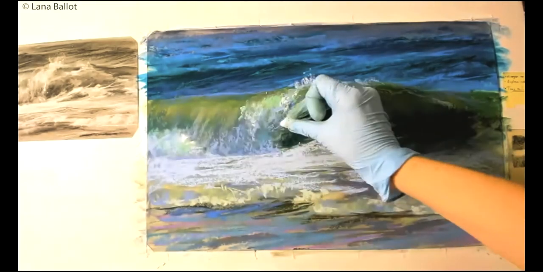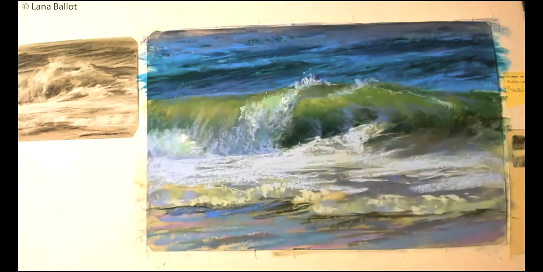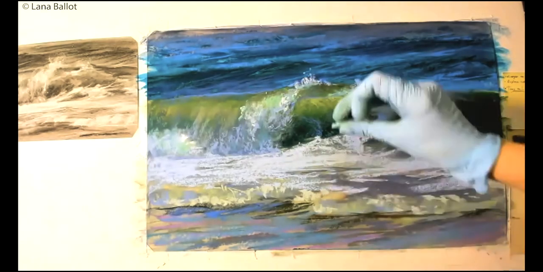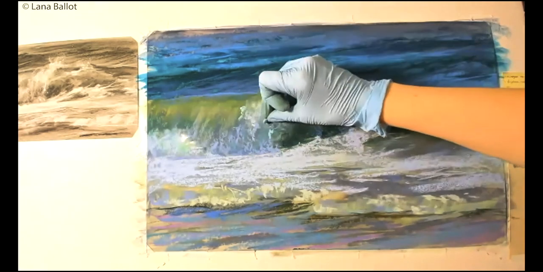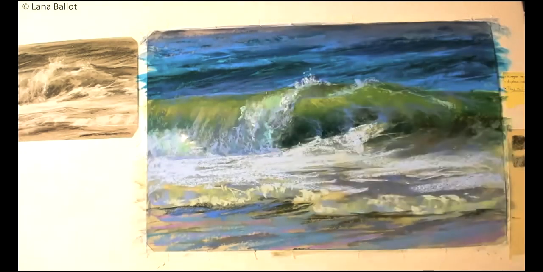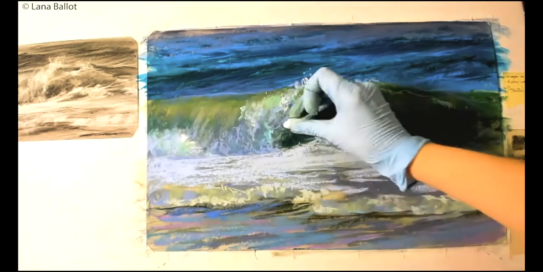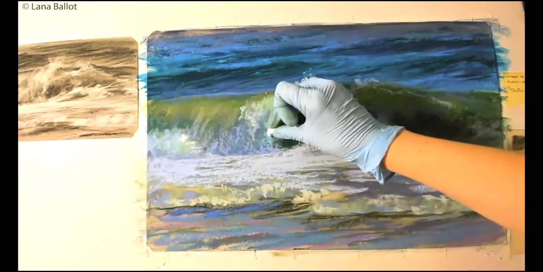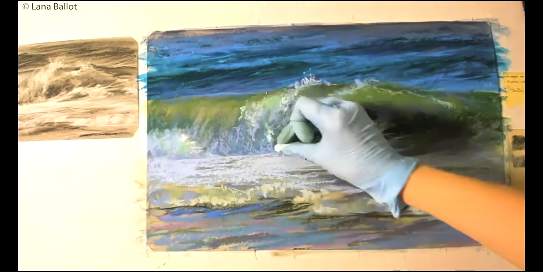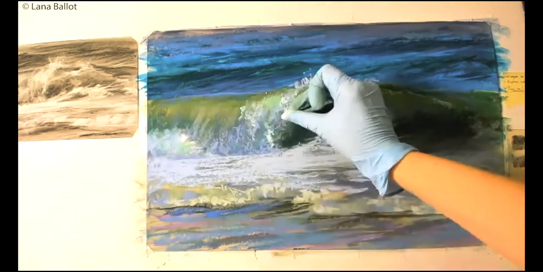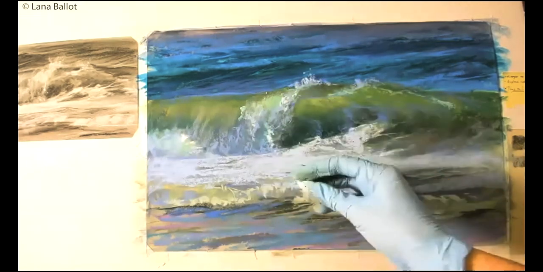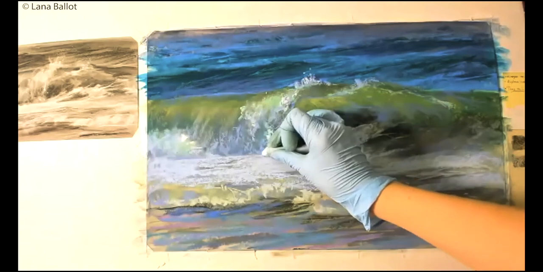And some of those curly areas coming out of the shadow a little bit more, that will be the brighter light there, and even here.